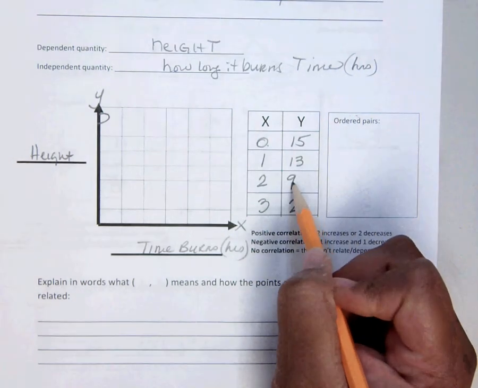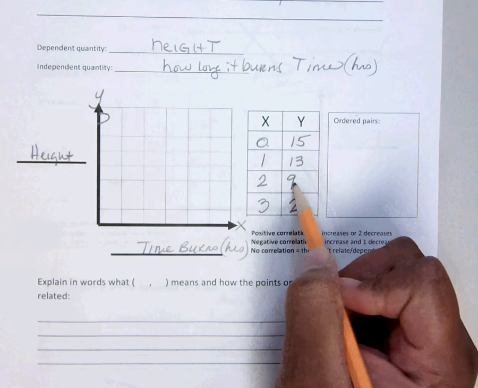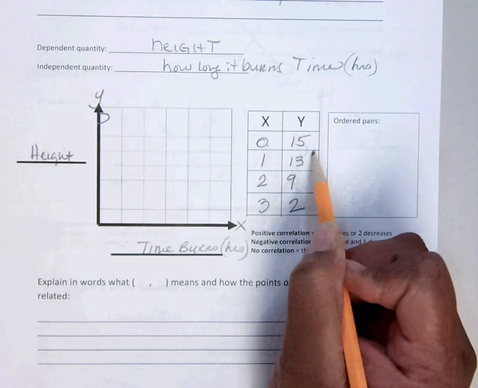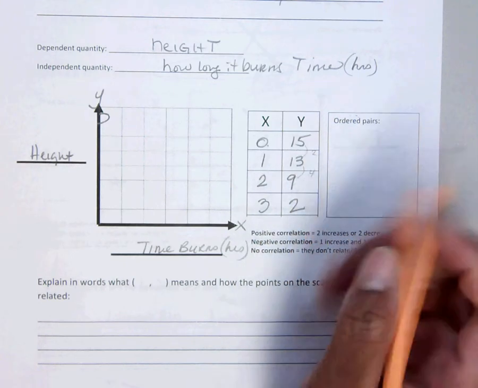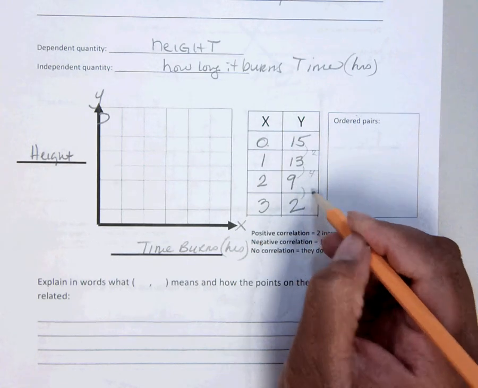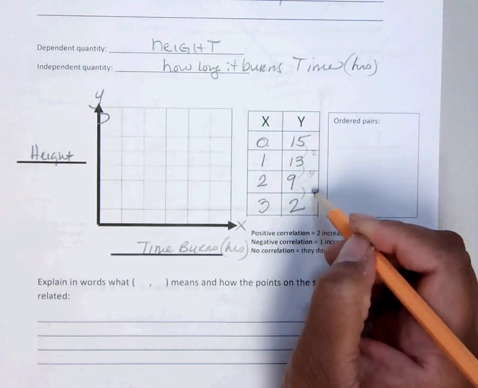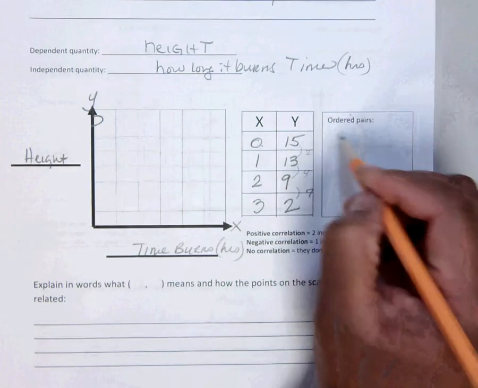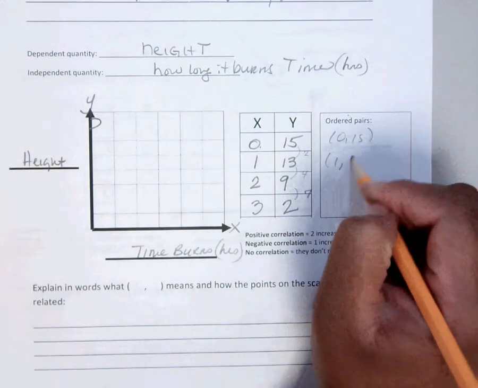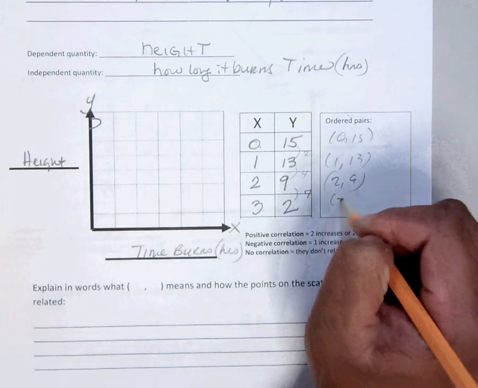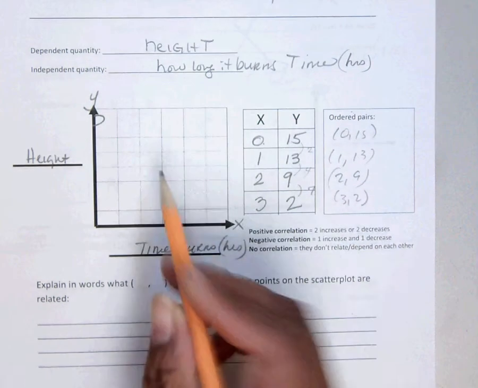And so you had to light a match again and relight it. And then the second hour, it burned the entire time, which is why it went down more. This one only went down by 2, and then this one went down by 4. And then this one here went down by 7. See, there's no certain pattern. It just does what it does. If you want to write the ordered pairs, this would be it. Okay, and then we graph that.